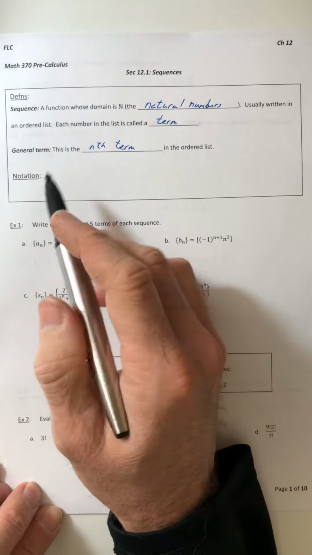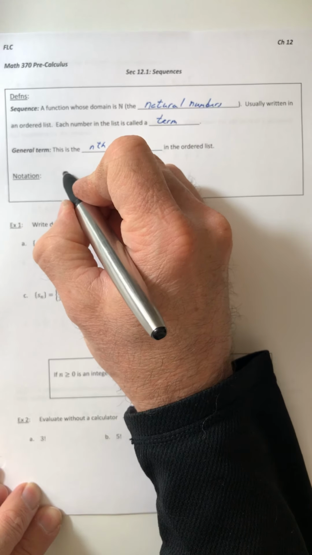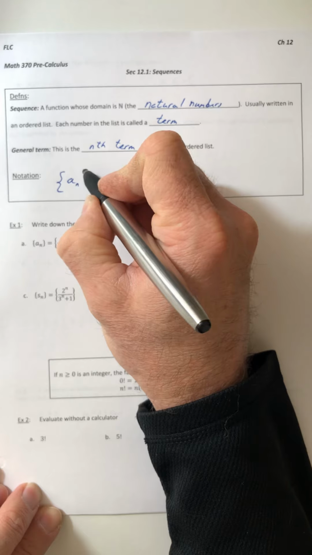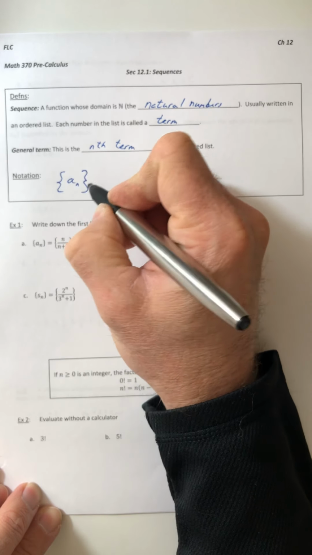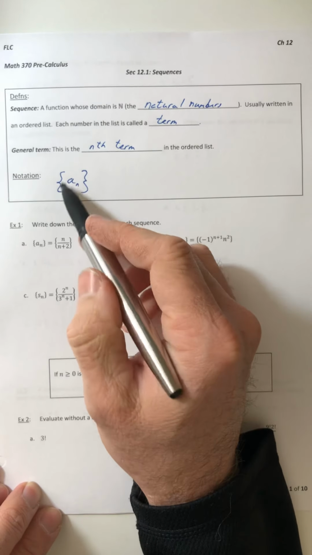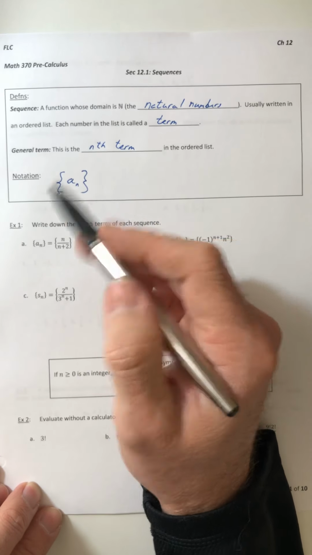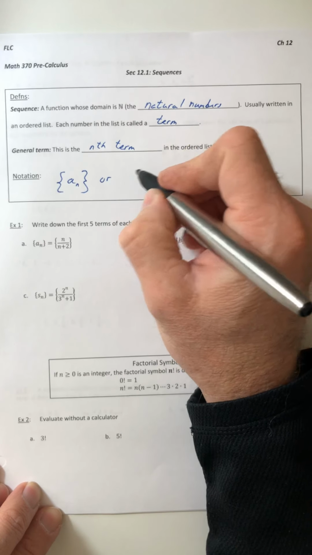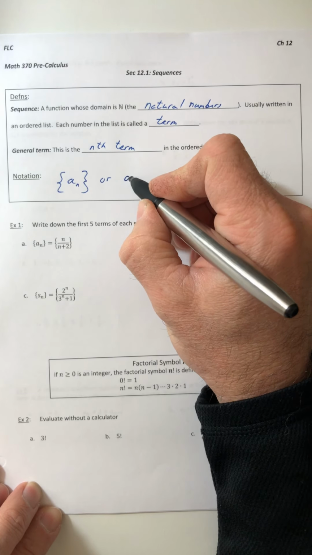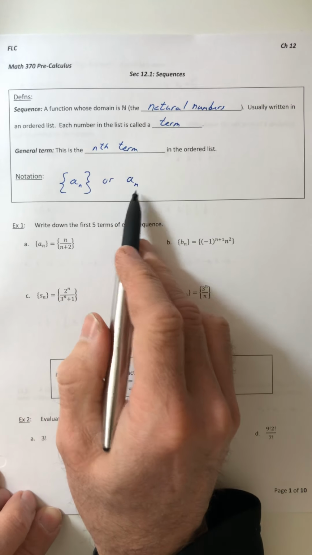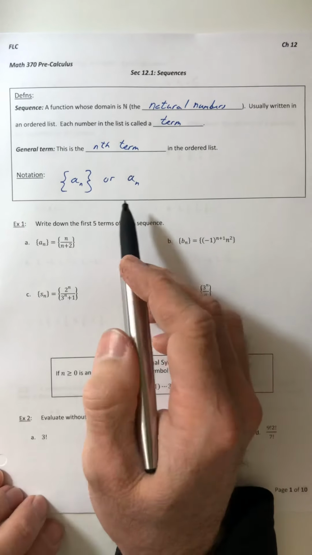So notation for sequences is sometimes I'll have these curly brackets surrounding an a sub n, or sometimes an actual function. When you see these curly brackets, that's supposed to say, hey, we're looking at a function. Or sometimes I can just leave them off. This is more typical, but you'll see this one as well.